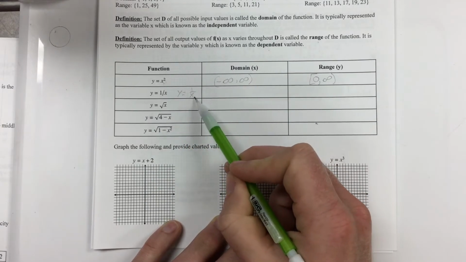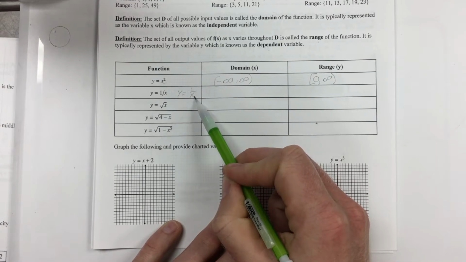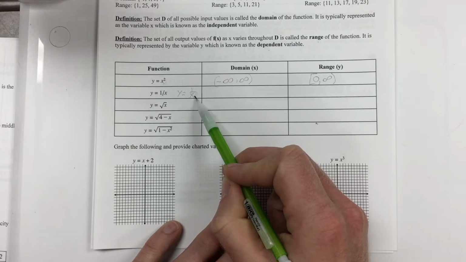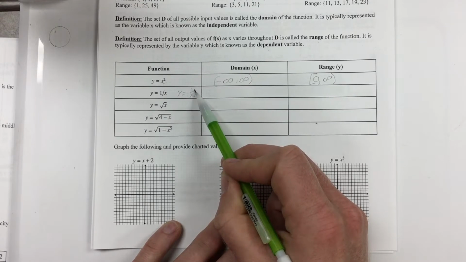But we're looking at the denominator. The denominator plays an important role here. So we can plug anything in for x except for the number 0, because if we plug in 0, now we're dividing by 0, and we all know that you cannot divide by 0 because in this case 0 cannot go into 1 a certain number of times.